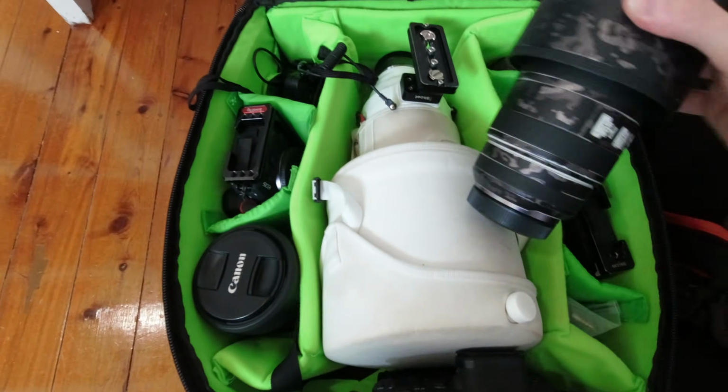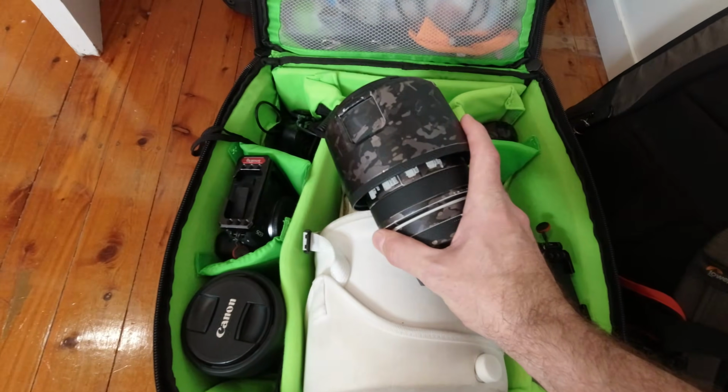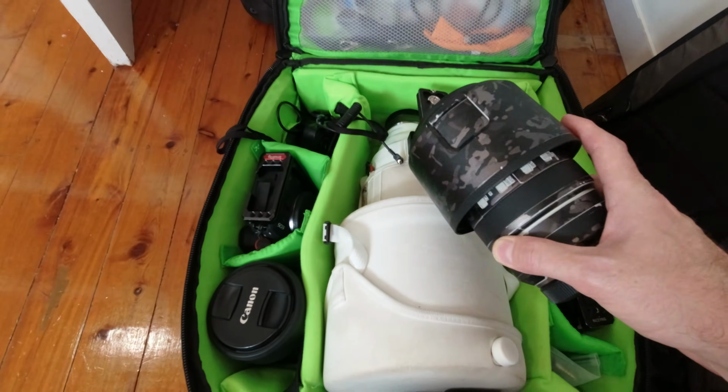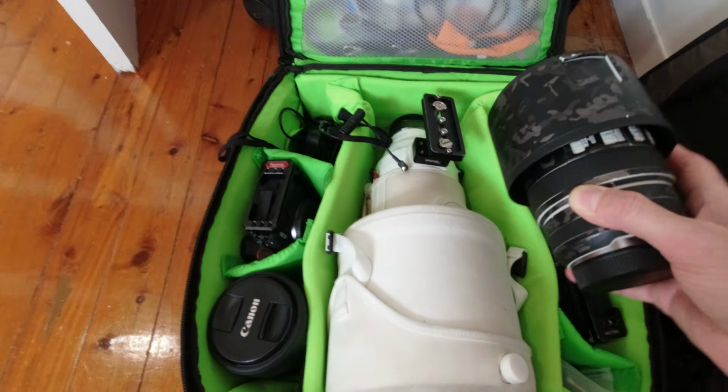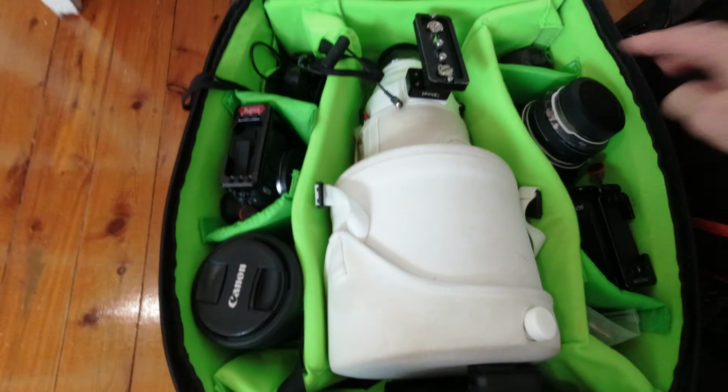And that is actually the 70 to 200. So the 400 and the 70 to 200 is what I'll use to shoot the actual footage of the game going on. So that's all ready to go.